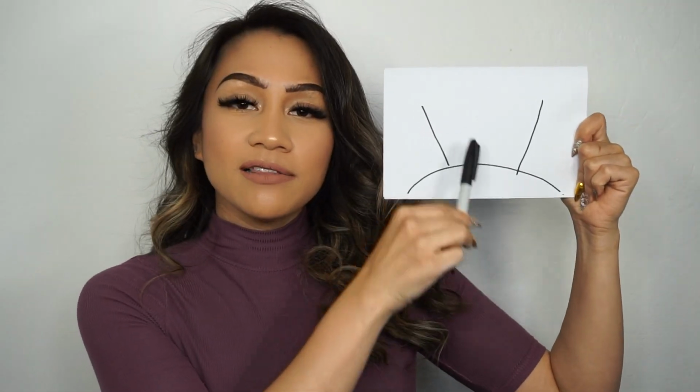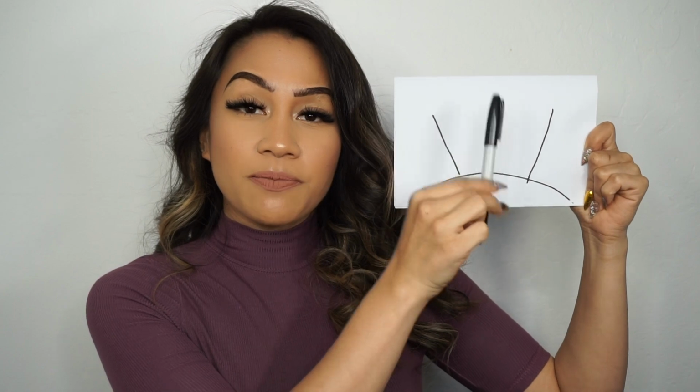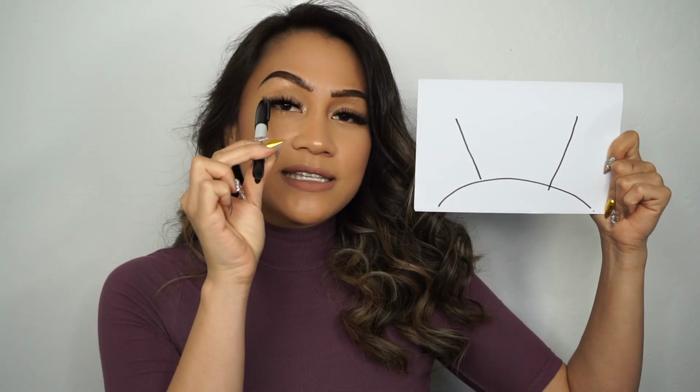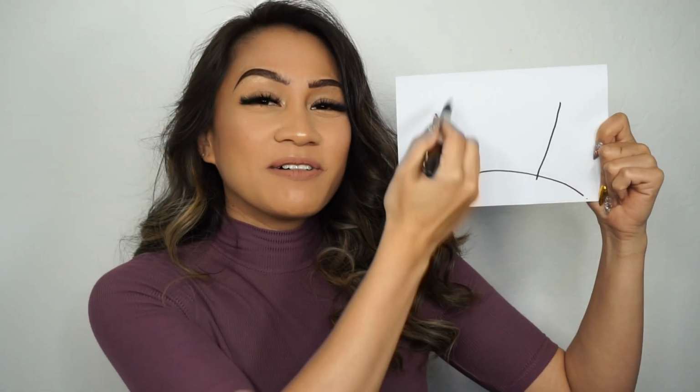With the open eye, you like the middle to be the longest part here. So when their eyes open, it brings out the middle of the eye and makes it appear bigger in the middle. So I want the longest lengths I use to be in the middle.